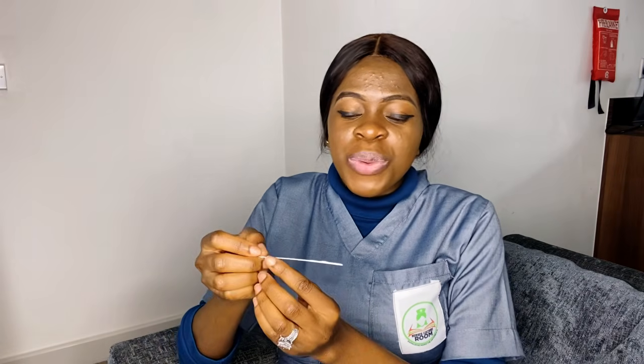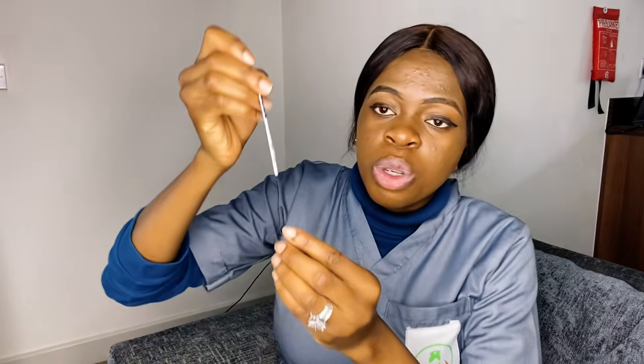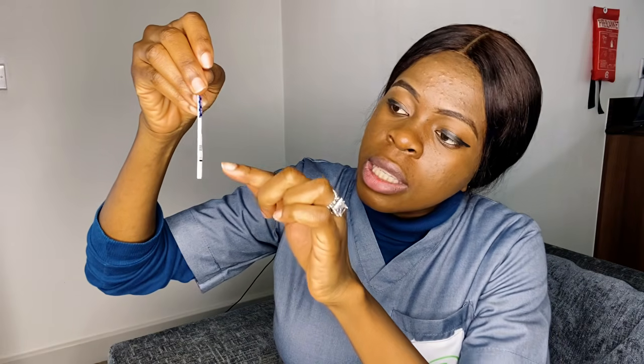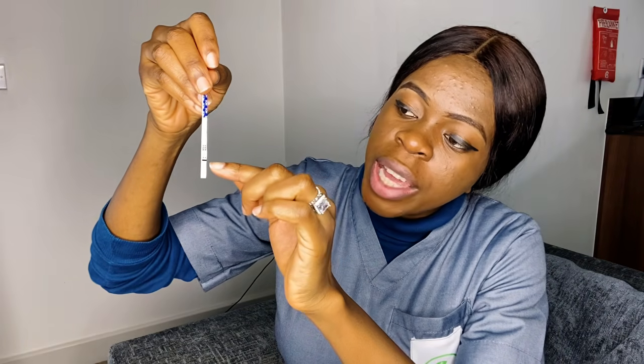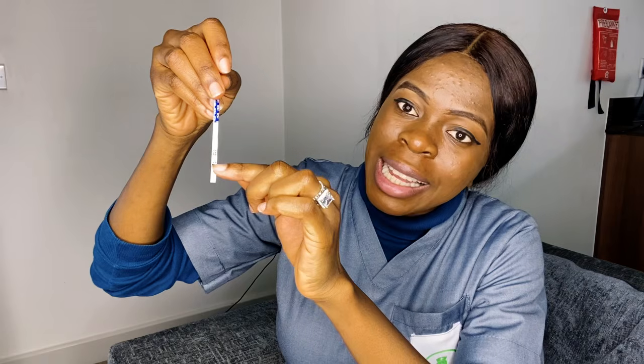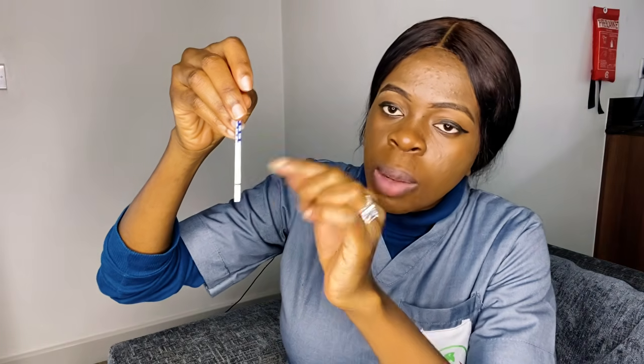So when the urine is ready, you can see this is the strip. I just hope you can see it properly on the screen. This is showing marks. That means this is where the fluid should get to. This black line is the mark it should get to. So I'm going to be taking the two samples and dipping two different strips into them. Then we'll observe and see which one has two lines.